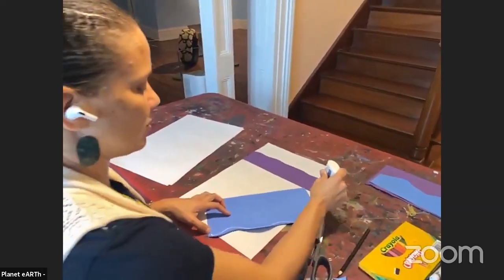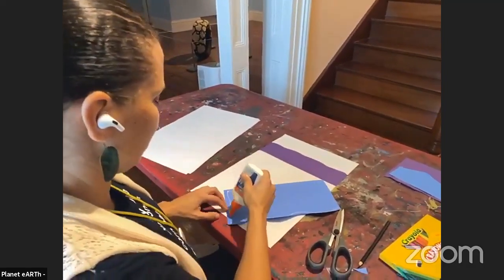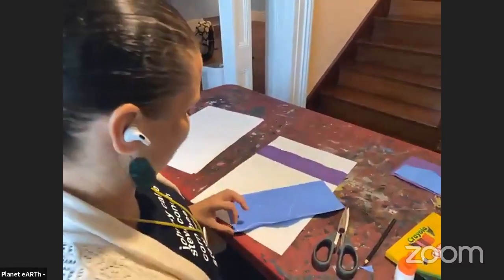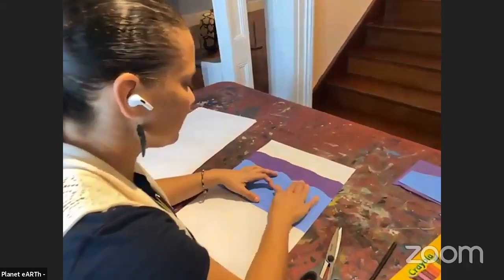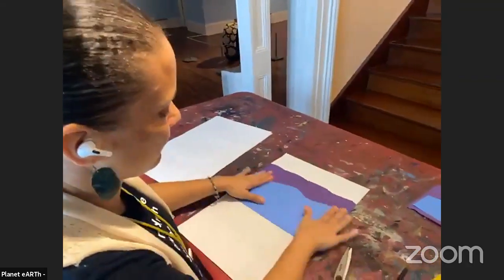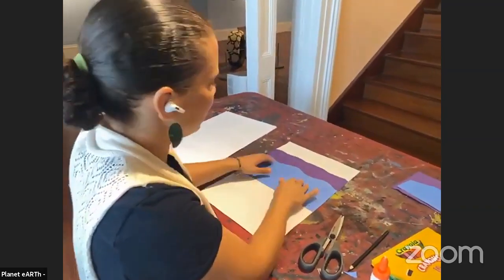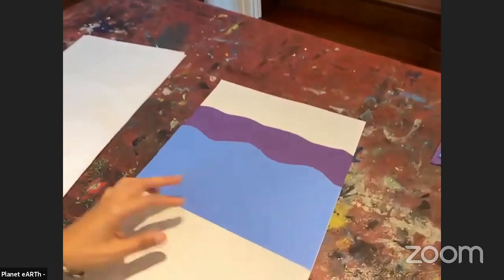Well, no, because the sand isn't flat, so that's also going to be curved. So we're going to create that curve with the other layer. And there we go. Now we have one more layer down here, which is the sand.